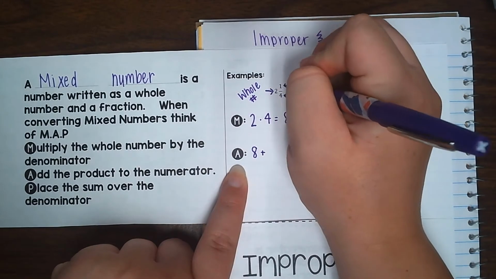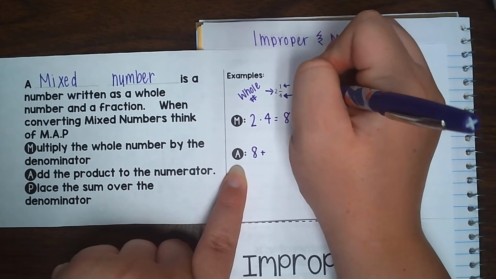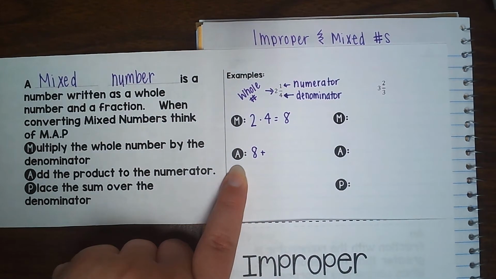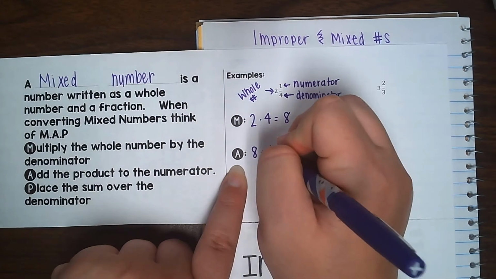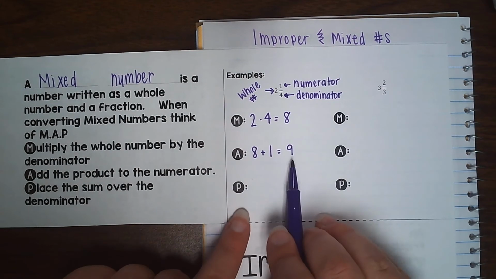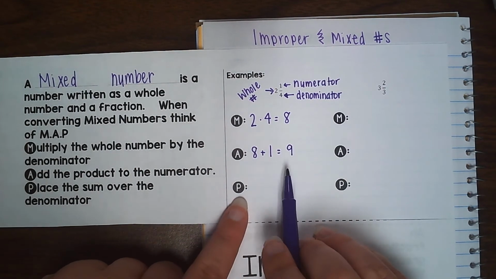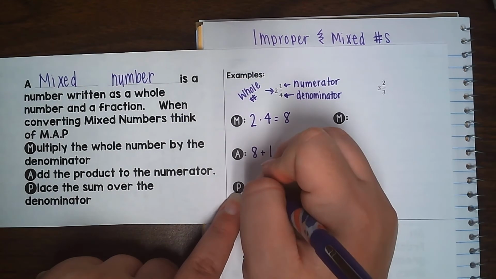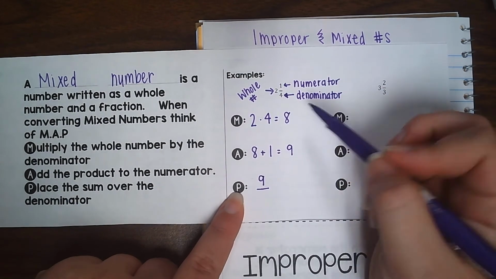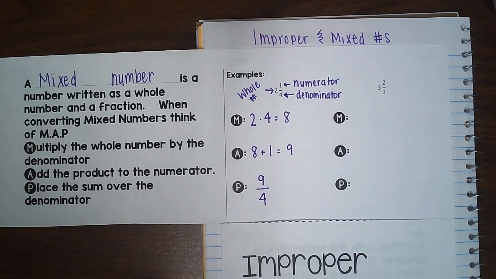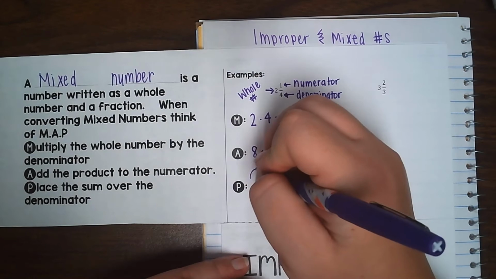Well, this 1 is our numerator. So we add 8 plus 1 to get 9. Then it says to place, P, place the sum over the denominator. So the sum that we just got over the denominator, which was 4. And that's it. That's our answer.